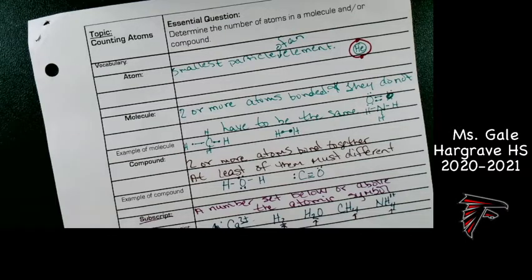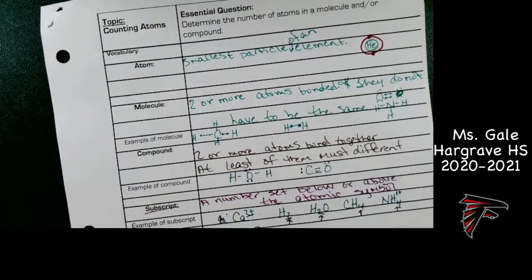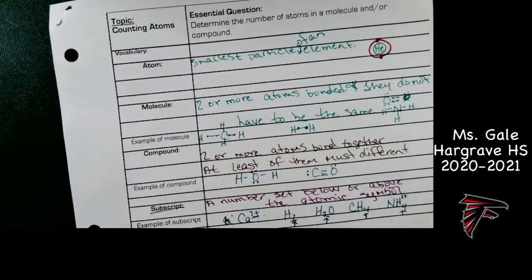To figure out how many hydrogens are present, we can do the Lewis dot structure. But if we see this on the bottom, this tells me I have 2 hydrogens. So I have 2 hydrogens. I can draw the Lewis dot structure.